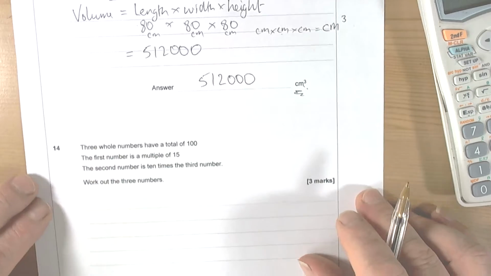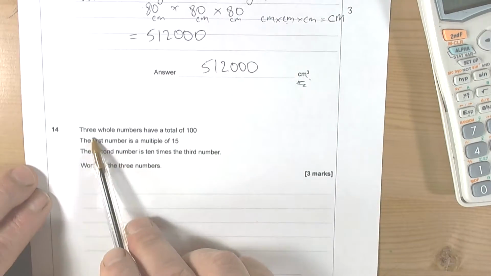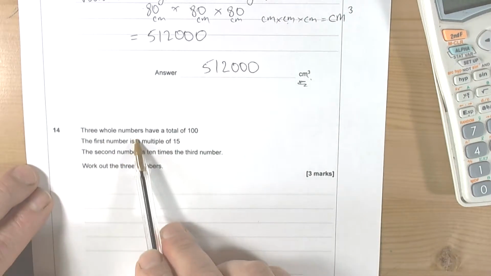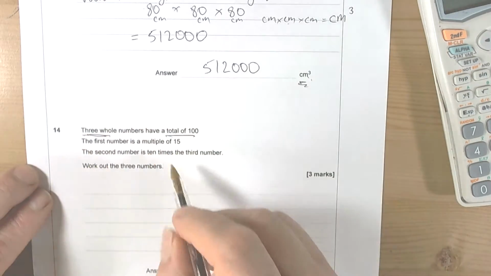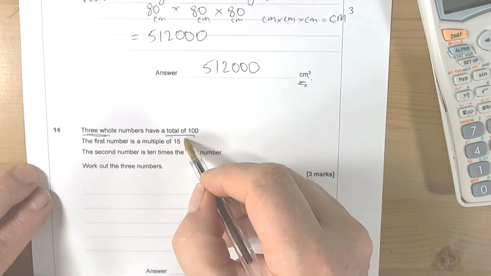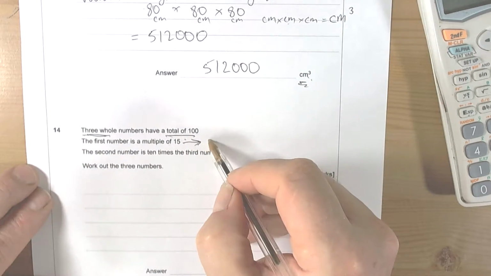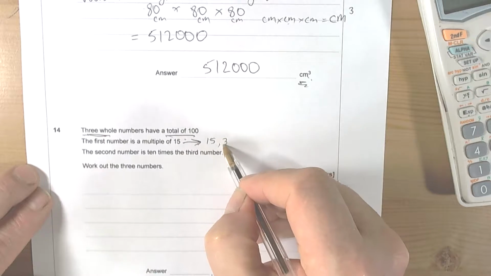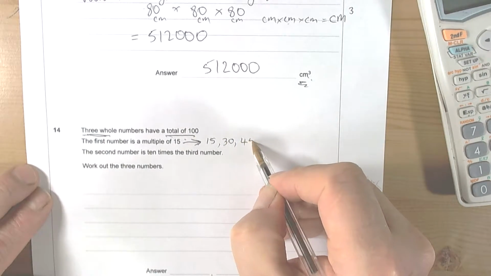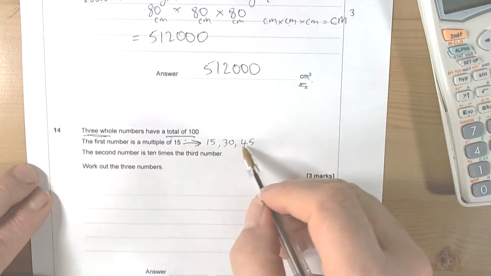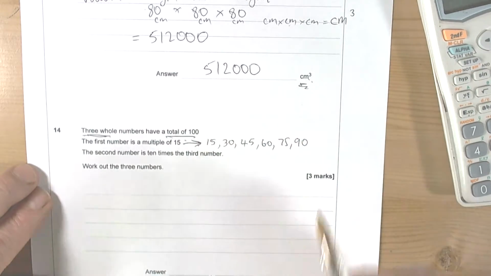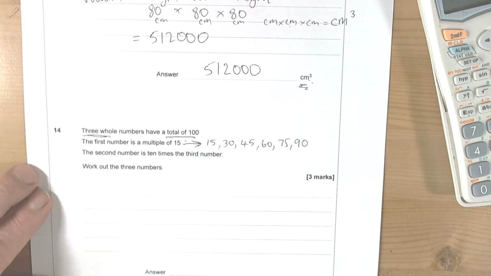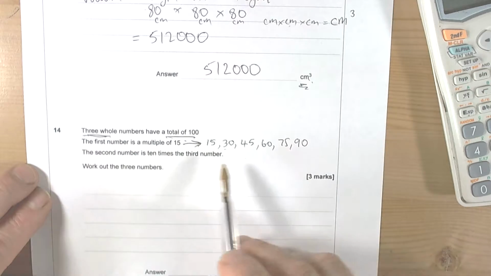Question 14 talks about having 3 whole numbers. They have a total of 100, so again identifying the key ideas. The first number is a multiple of 15. Well, that gives us a clue then, so we're going to write down the multiples of 15. Multiples means the times tables, so the 15 times table goes 15, 30, 45, 60, 75, 90 and so forth. So again, you've got your calculator, so use that to work out your times tables if you need to.